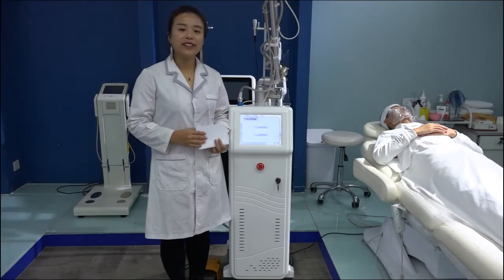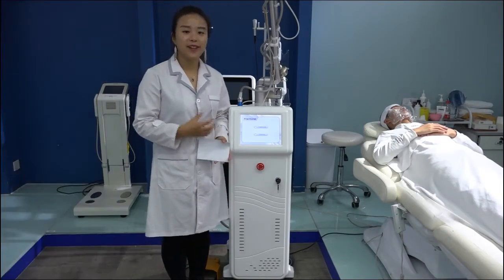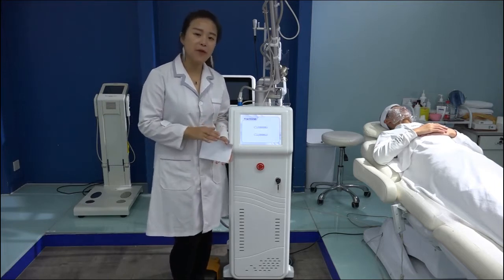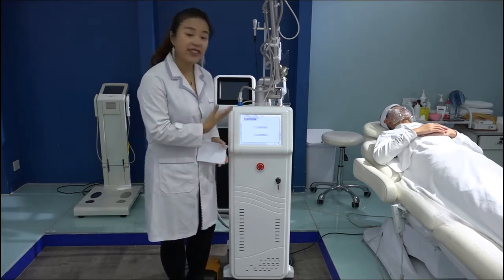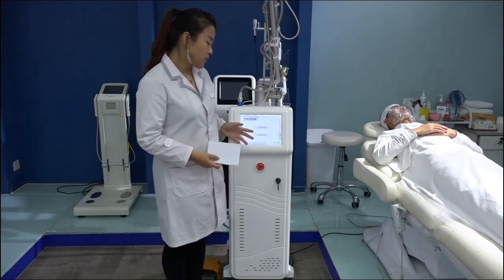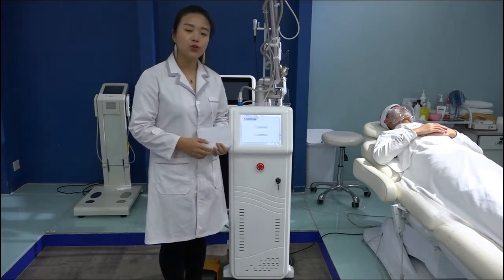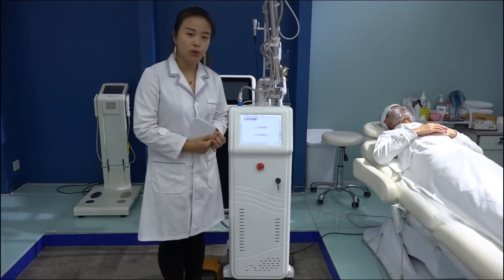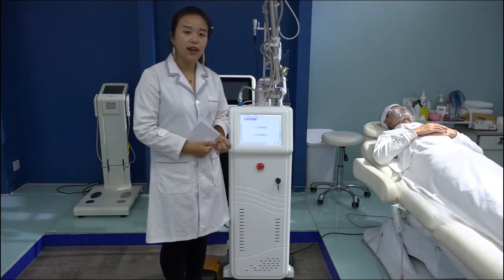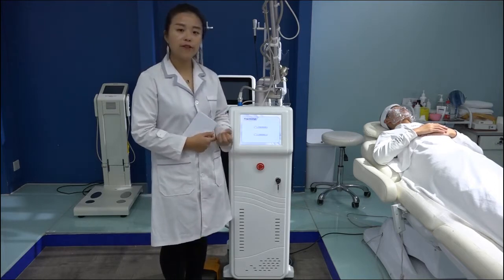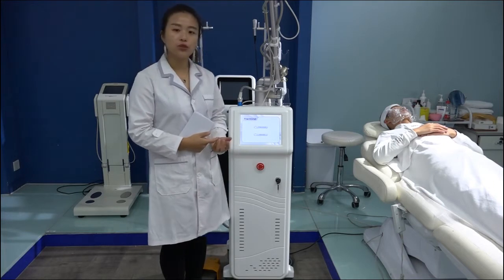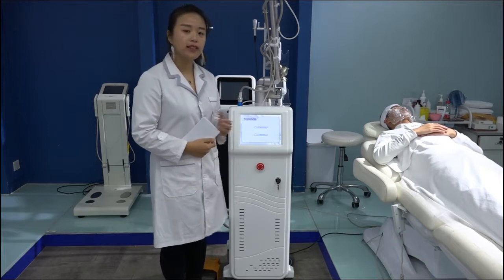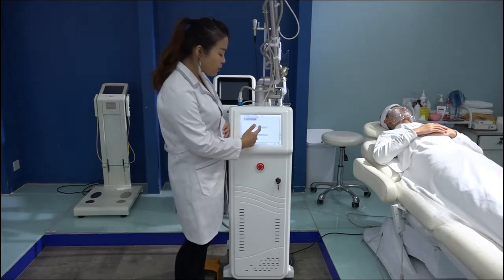Okay, now let us introduce how to set the parameters for different treatment scopes. I will give you suggested parameters for the interface settings. You can see there are 2 optional modes. Fractional mode, if you do scar removal, acne scar removal, stretch mark removal, skin rejuvenation. If you want to use the cutting head to do skin tag cutting or mole cutting, you can use normal cutting mode. Let us introduce fractional mode first.